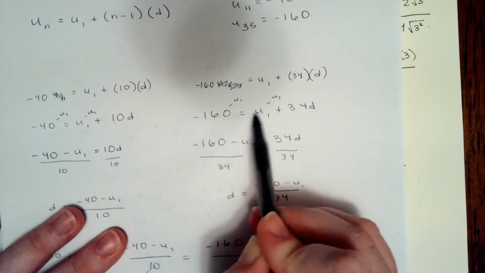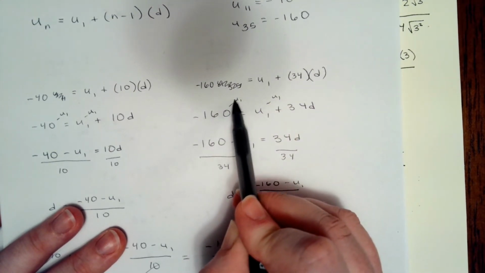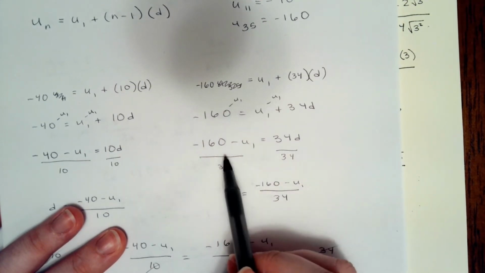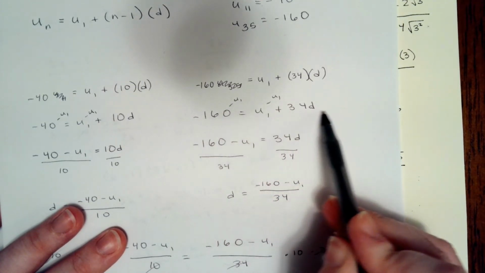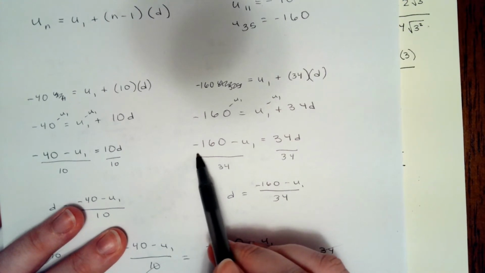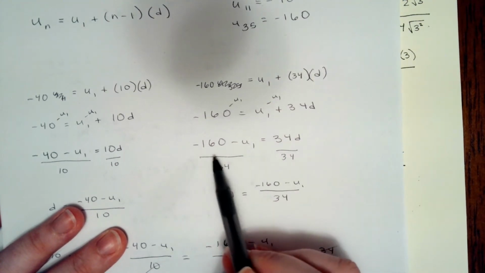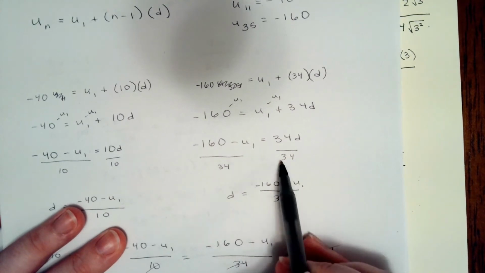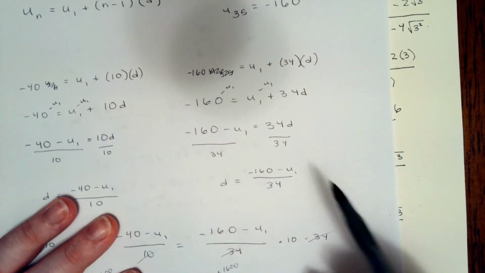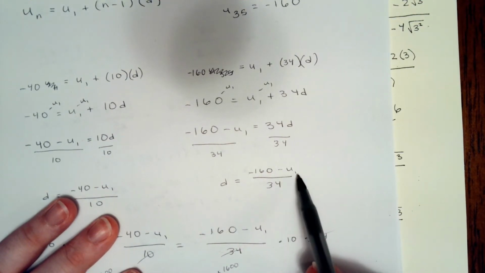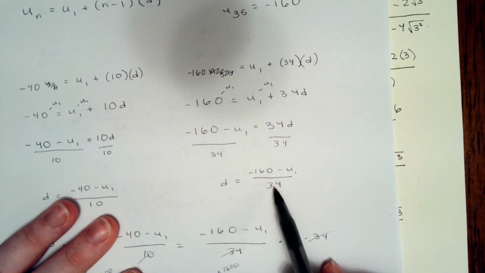Negative 160, we're going to subtract U of 1 from both sides, so minus U of 1. Okay. So negative 160 minus U of 1 equals 34d. We're going to divide both sides by 34. So d on this side of the equation is negative 160 minus U of 1 over 34.